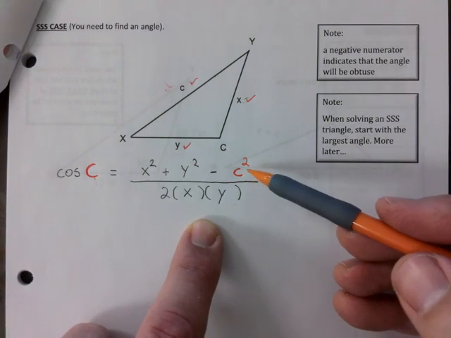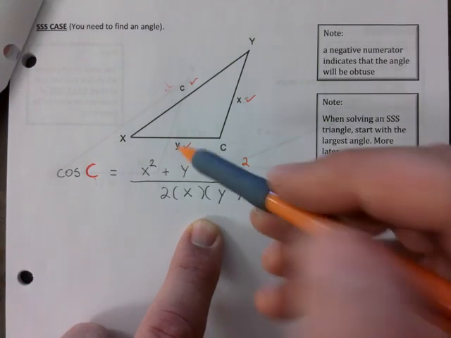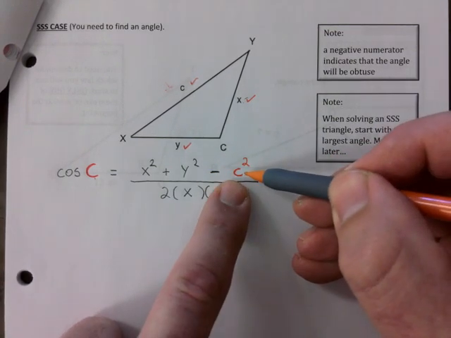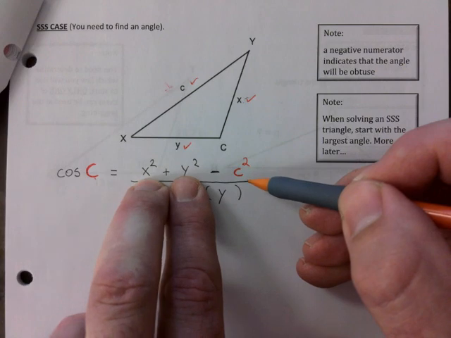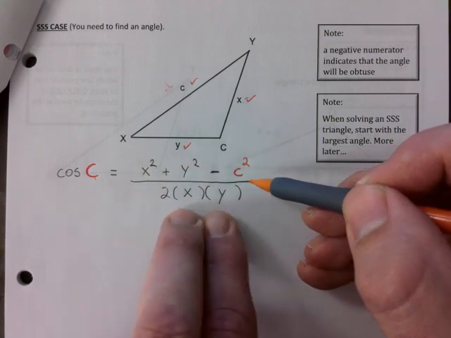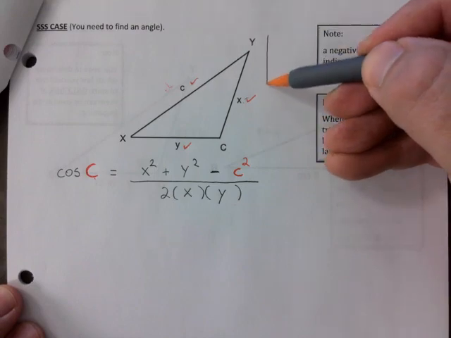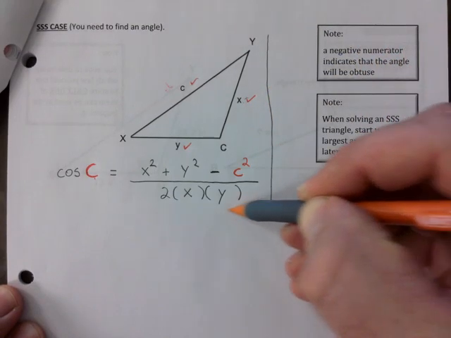Which side does not show up again once you subtract it? Guess what? It's subtracted. You see that? It only shows up once. And these 2 that are squared and added, they show up back here multiplying. So this is your SSS scenario.